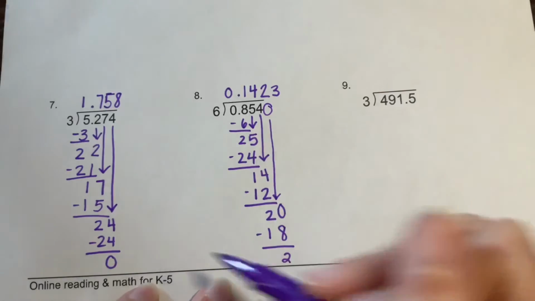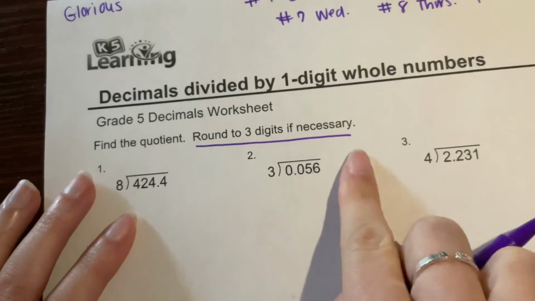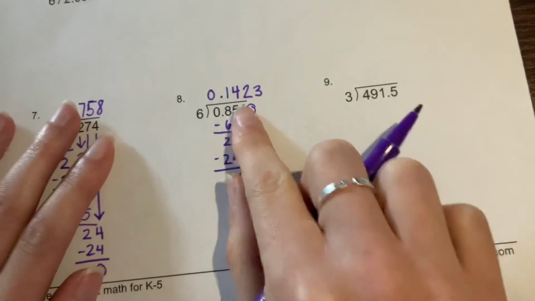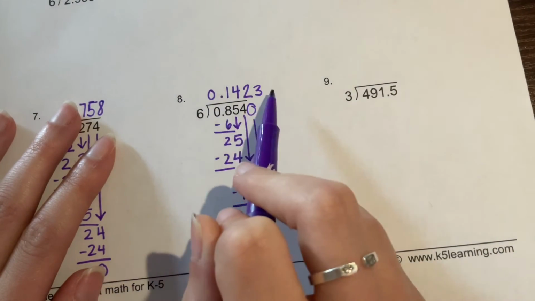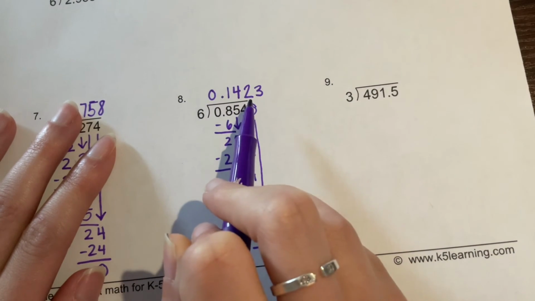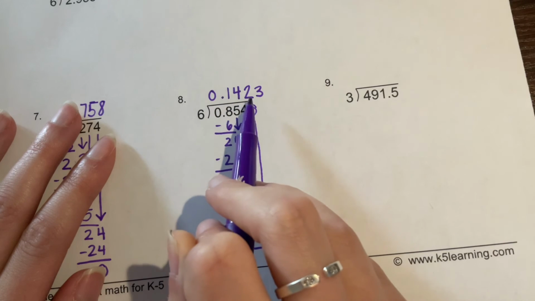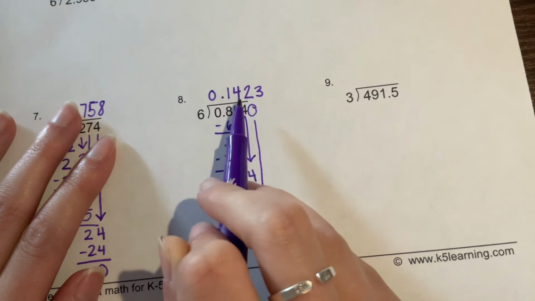Okay, so at this point, I want to direct you back to the directions. Round to 3 digits if necessary. We've talked about this already, but what this is saying is when there are 3 digits after a decimal point, we need to stop because otherwise this is going to keep going on longer and we don't want it to be too long. So to 3 digits, 1, 2, 3. This is the thousandths place, so we need to round this.